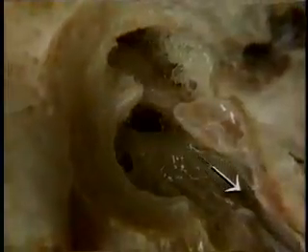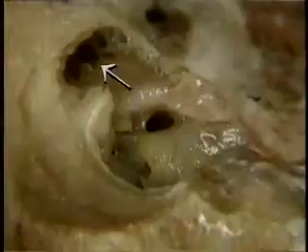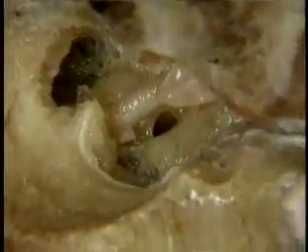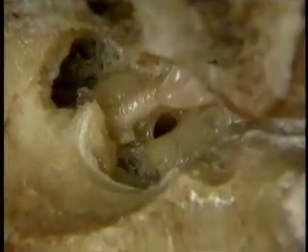In front, as we've seen, the tympanic cavity is continuous with the auditory tube. Up here, behind, it's continuous with a collection of air-filled spaces, the mastoid air cells, which we'll look at in a dry specimen.